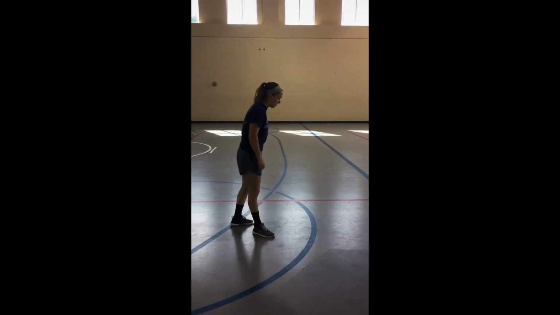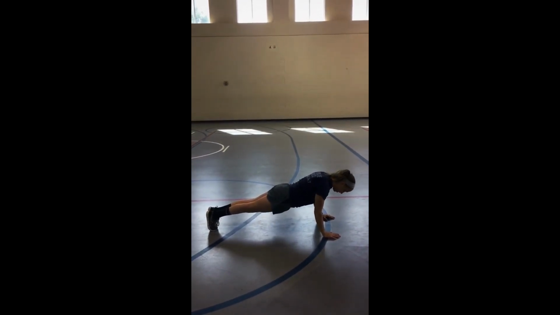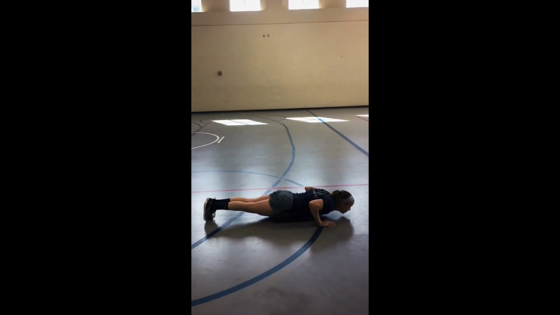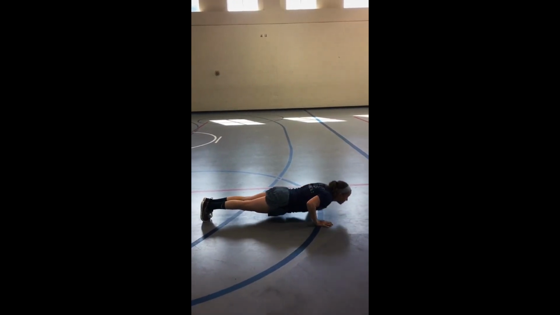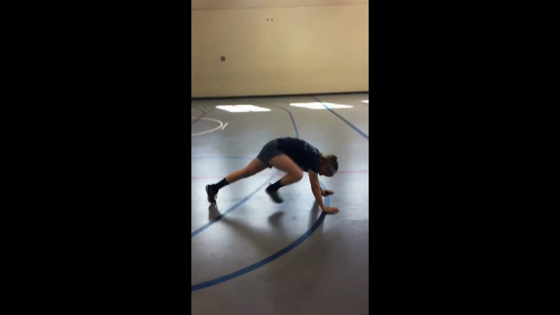Alright, so this exercise is the push-up, and it's going to work the subscapularis. So what you're going to do is start in almost a plank position. Make sure your elbows stay to your side. You're going to go down to where your chin almost touches. Come back up, down, up. And to make it harder, you could add weight to your back.